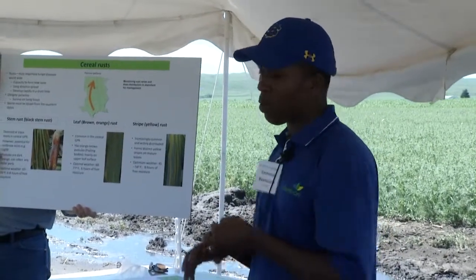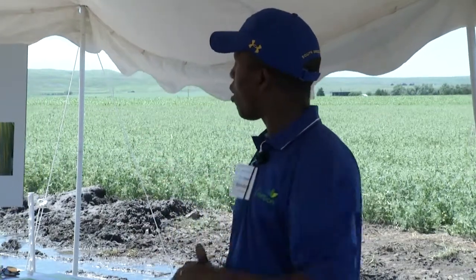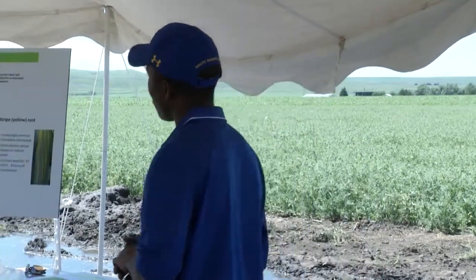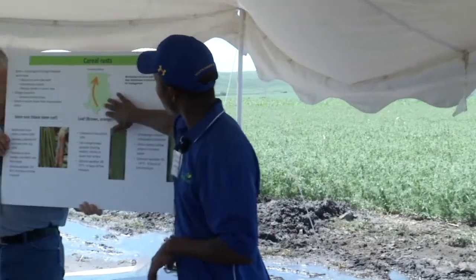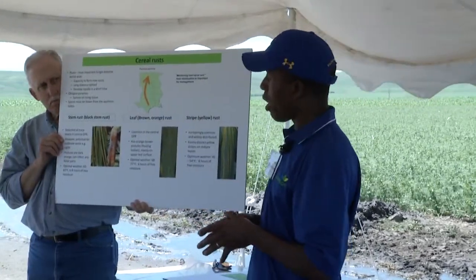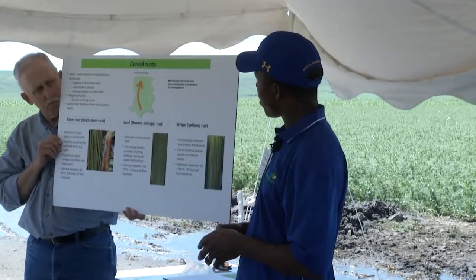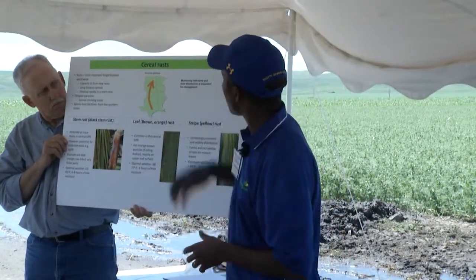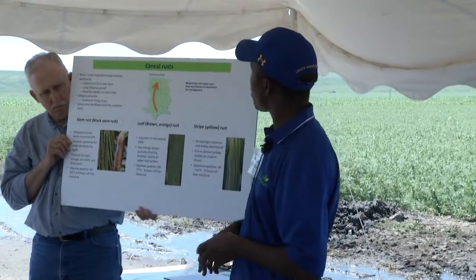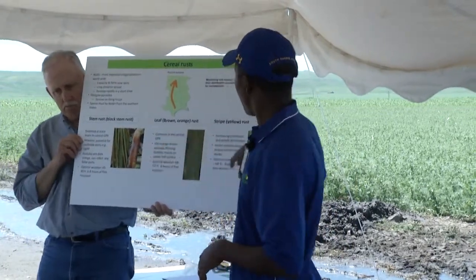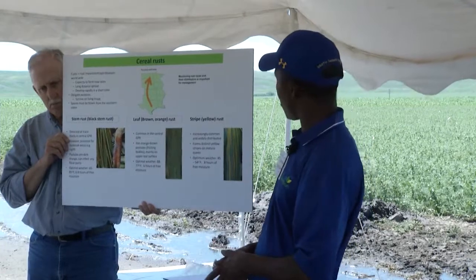The other reason is that rust can be transported to long distances. They can be blown by wind over long distances. And in fact, this map is showing us what is called the Puccinia pathway. Likely here in the Midwest, because of the winters which are very cold, all the 3 rusts cannot survive in South Dakota.